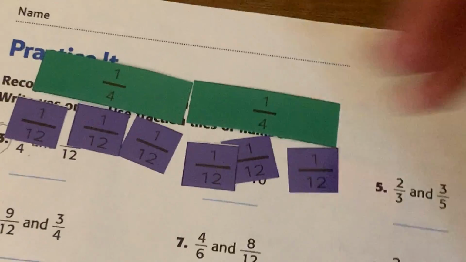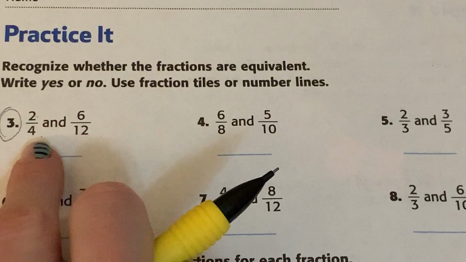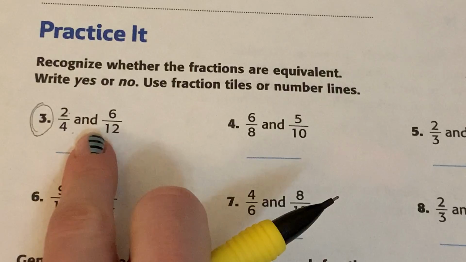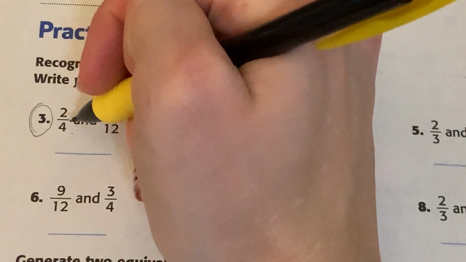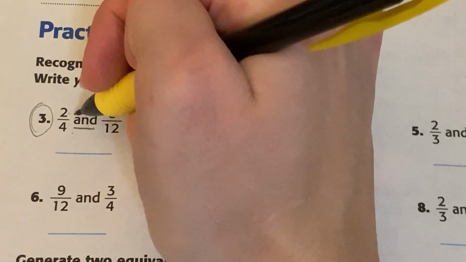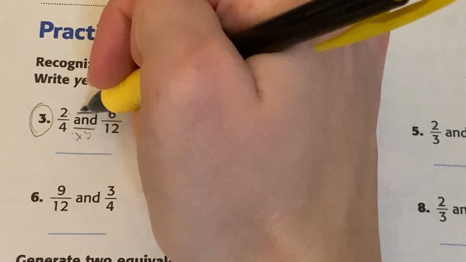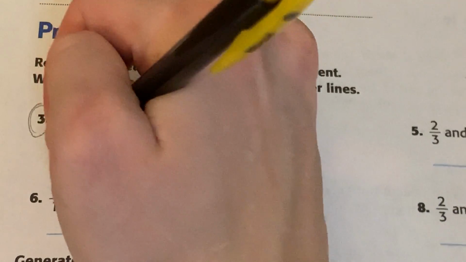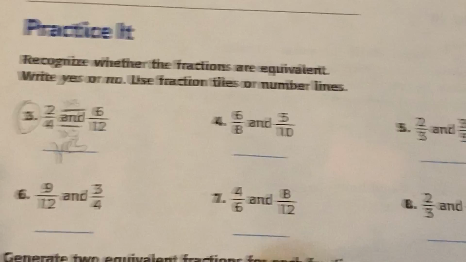Now let's go ahead and check when it comes to our question. Are 4 and 12 multiples of each other? Yes. Did I multiply by the same thing on the top and the bottom to get these? So 4 times 3 gives me 12, and 2 times 3 gives me 6. So yes, these are equivalent fractions. I checked it both those ways.